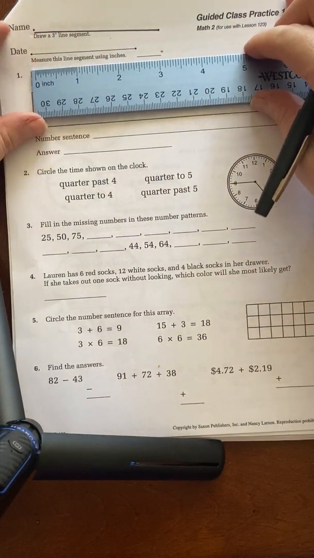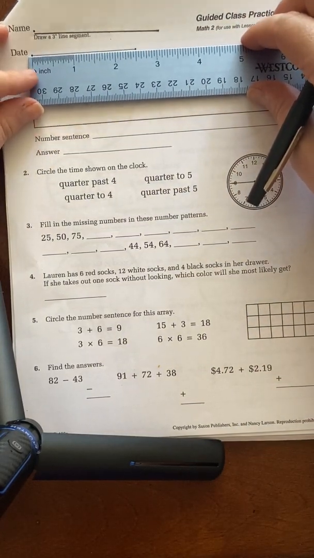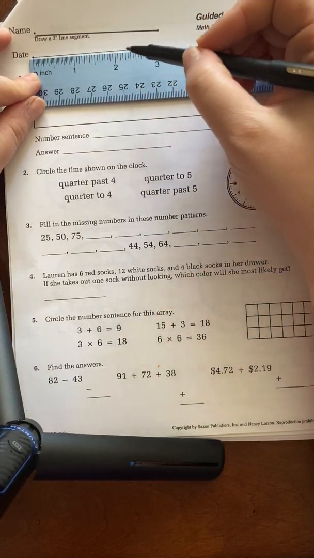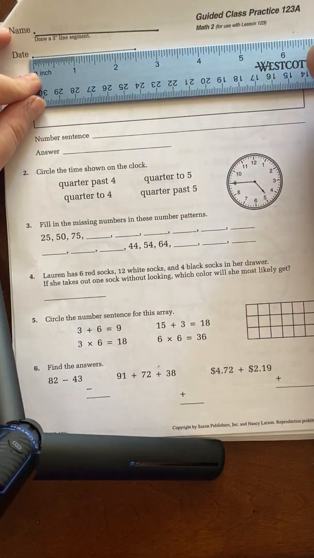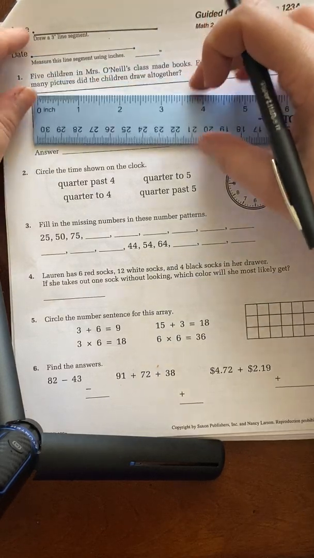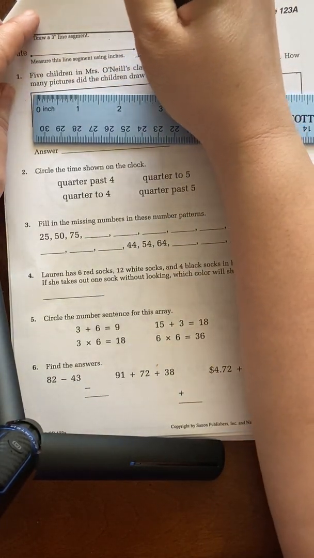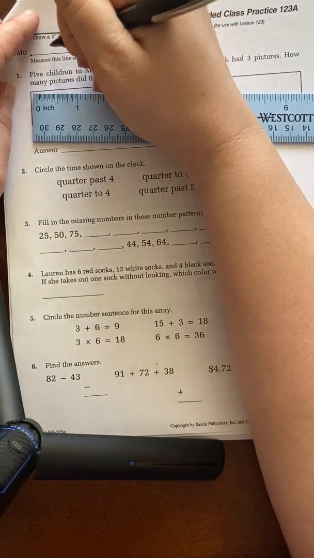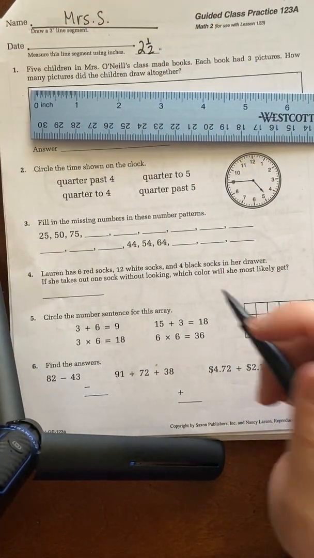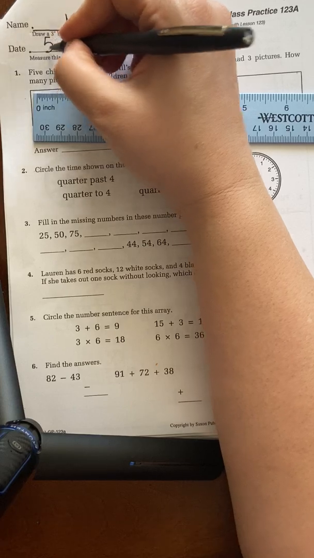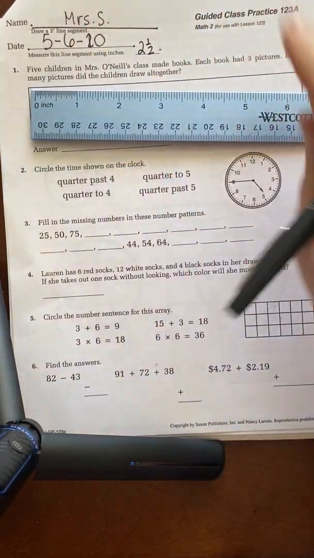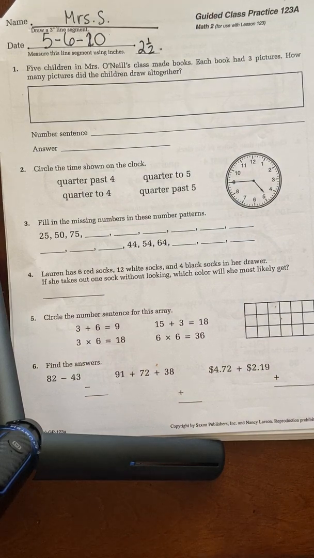Excellent. Then it wants me to measure my date line in inches as well. So I'm gonna go ahead and take it, line it up. It's halfway between 2 and 3, which means it's 2 and a half. Make sure my name's on it. Today's date, and that is the day 5/6/20, not 19.